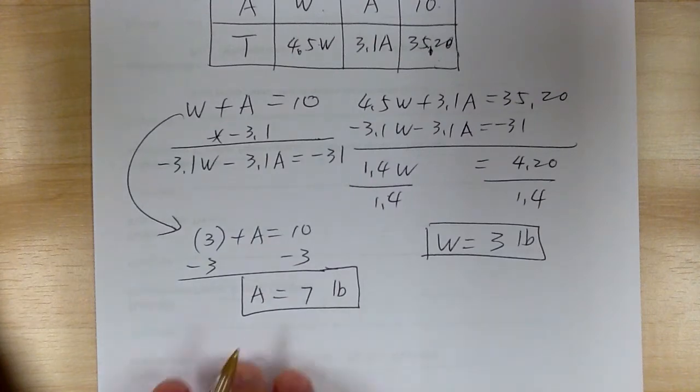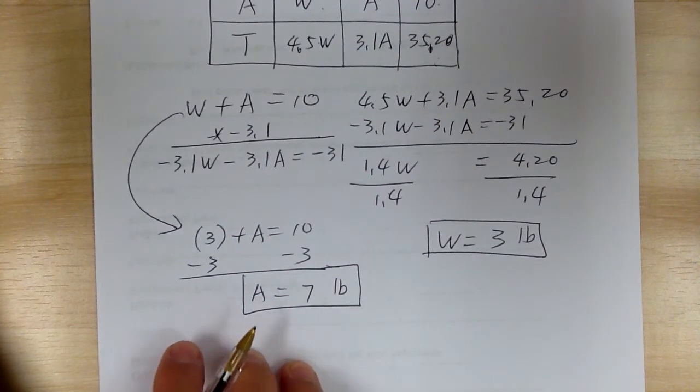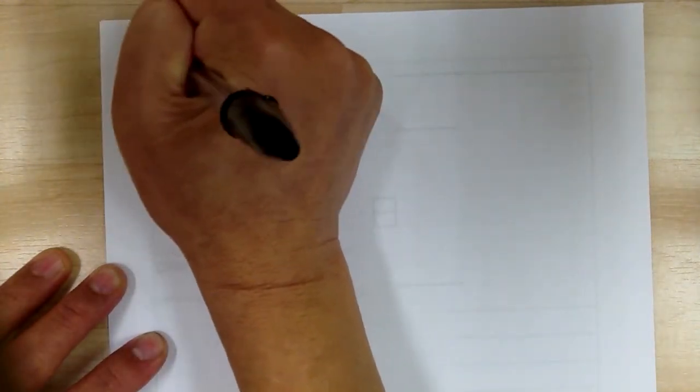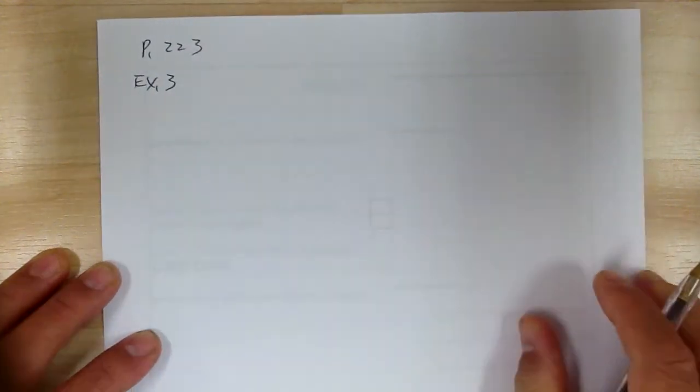So again, let's go and do one more example. Let's go to example 3. Every problem, you just make the table and fill in the information and do exactly the same steps, same process. So let's go to page 223. Example 3. So again, let's go and read the problem.